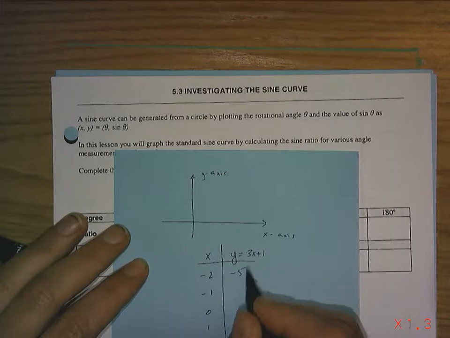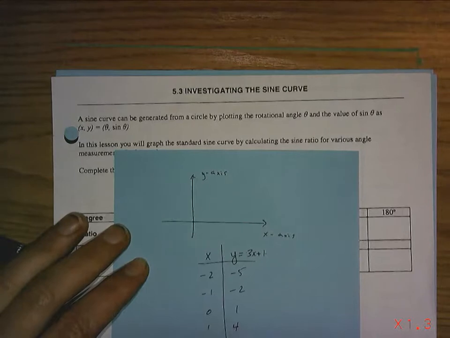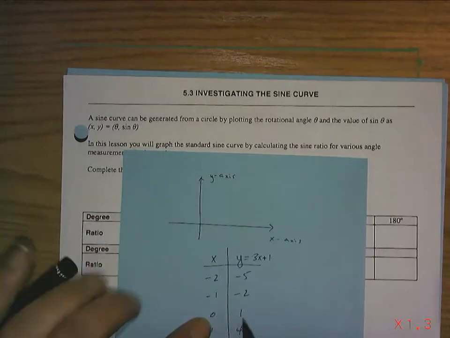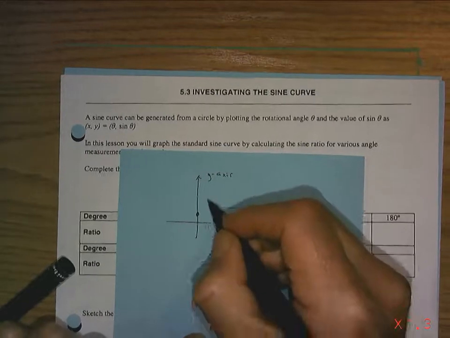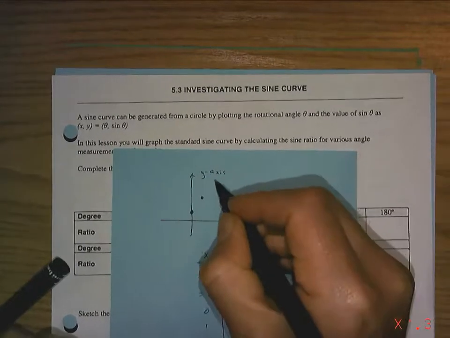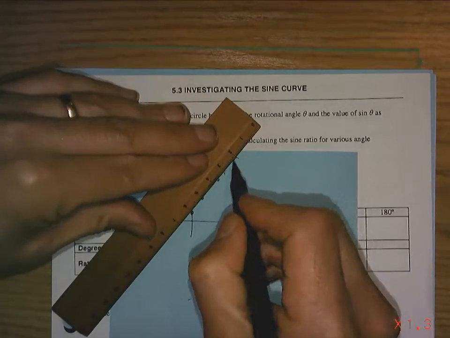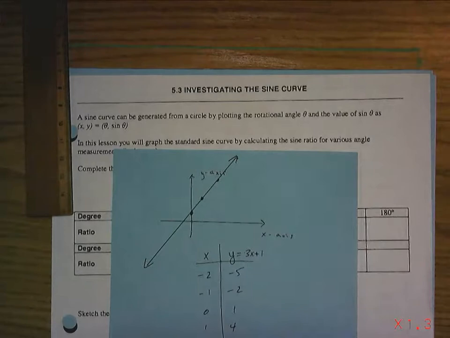Negative 1 goes in for x, so it's going to be negative 2, 1, 4, 7, and then you would graph it over here. 0, 1 is the easiest one for me to graph first, so I picked that one off. 1 and 4, 2 and 7, and we would get a curve. We happen to call that curve a line.